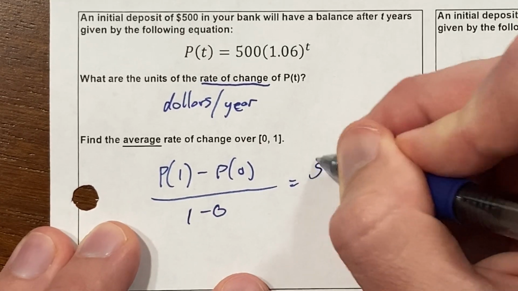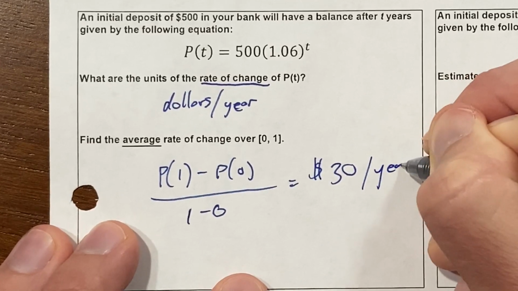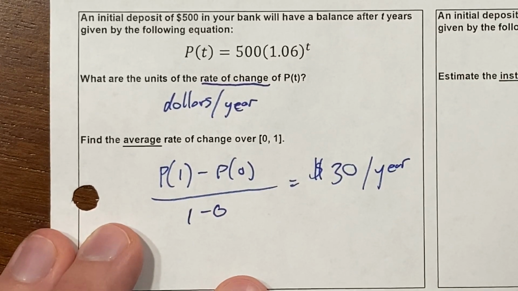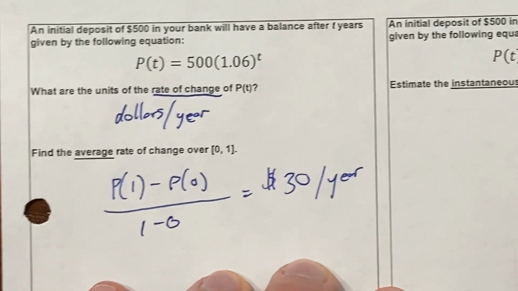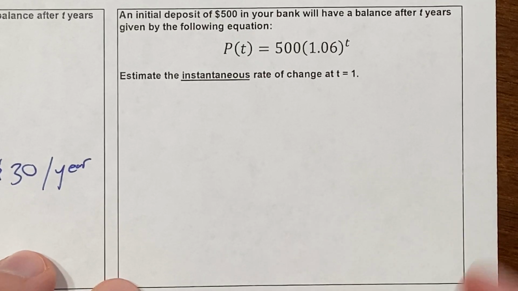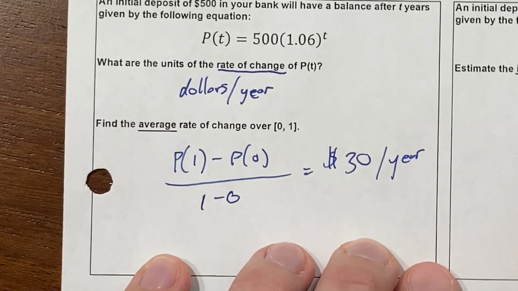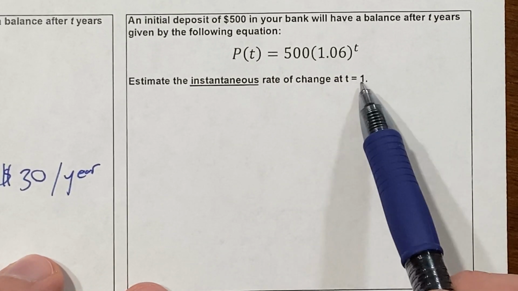And so you get $30 per year, which is your average rate of change over that first year. Okay, so let's estimate the instantaneous rate of change when t equals 1. So we did the average rate of change between 0 and 1. Let's estimate the instantaneous rate of change at t equals 1.